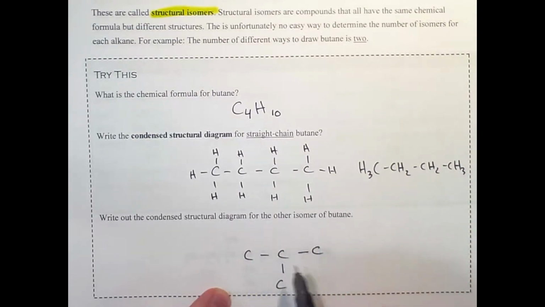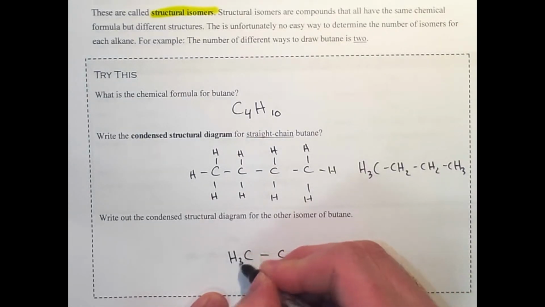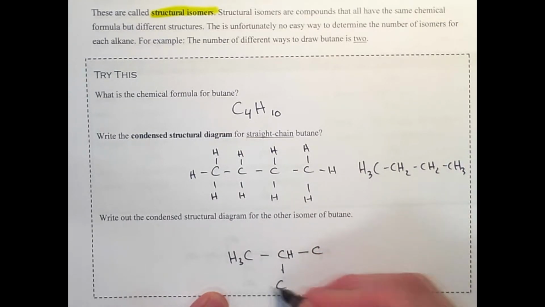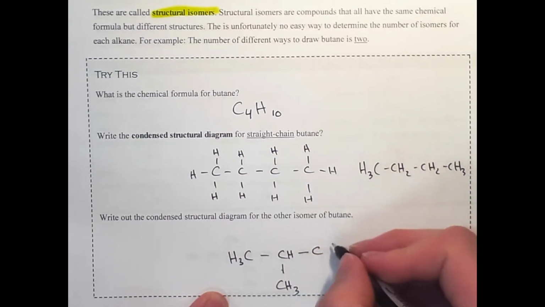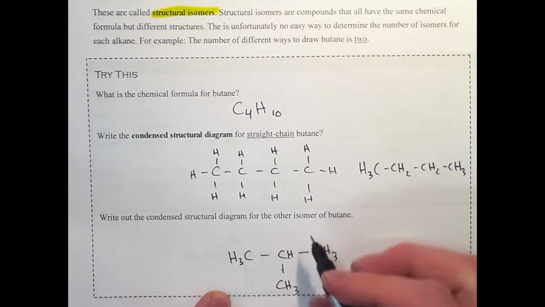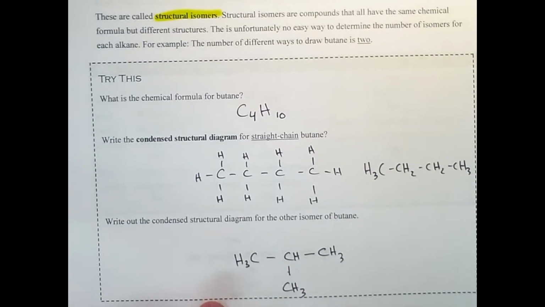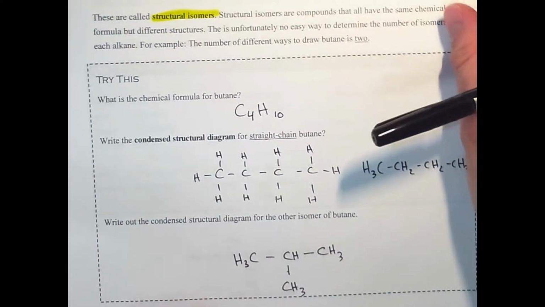So I have these carbons hooked up differently. It's still 4 carbons. So now we just count and make sure we have 4 bonds. 1, 2, 3, 4. 1, 2, 3, 4. 3, 3, 3. 1 is 10. So this would be the other isomer. There isn't another one that would be distinct from that.